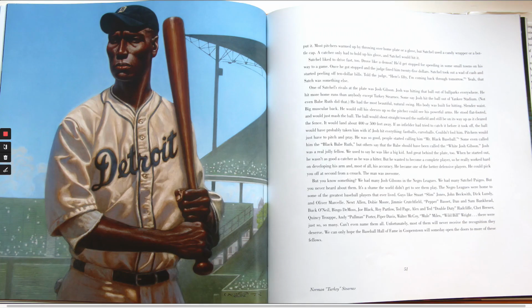All right, we're going to keep reading. I'm going to start with the sentence on bottom of page 47 that will lead into the sentence on the top of page 51.